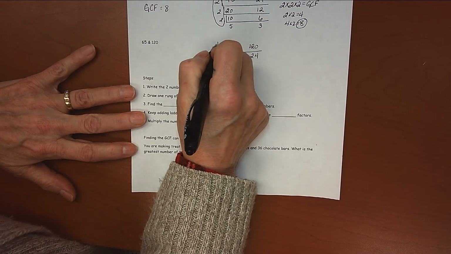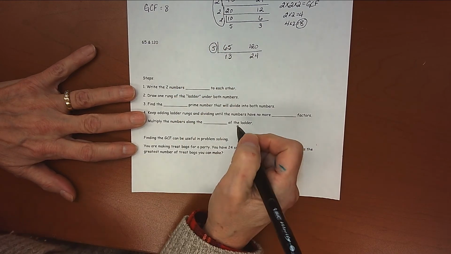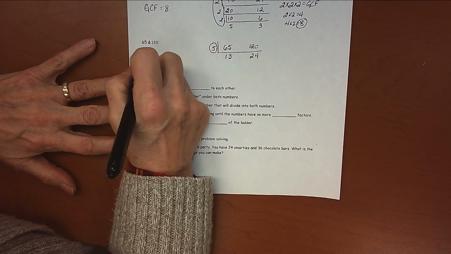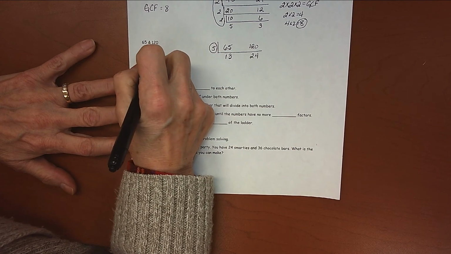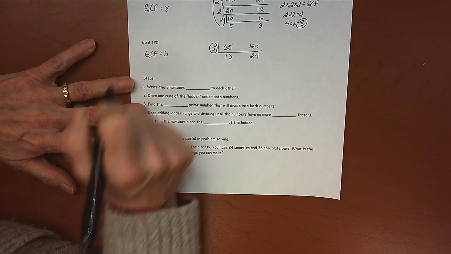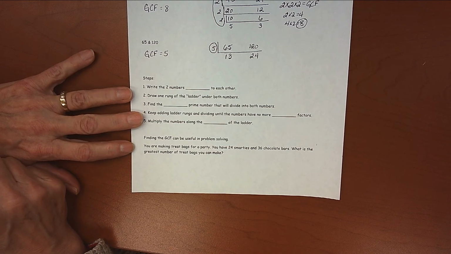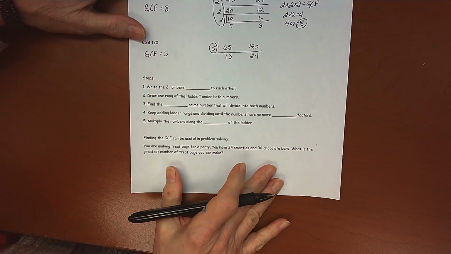And so the greatest common factor for 65 and 120 is 5. I don't even have to do any multiplication there to figure that one out. And so my greatest common factor is 5. All right, well, let's just kind of sum this up with some notes.